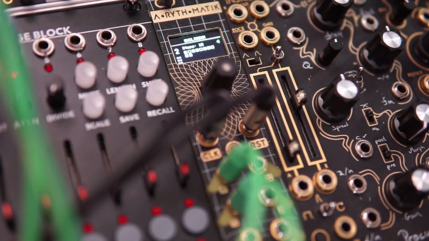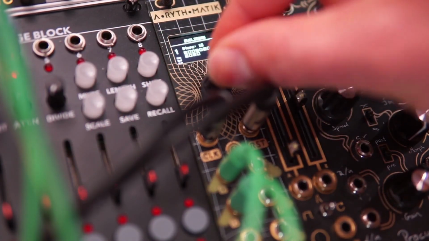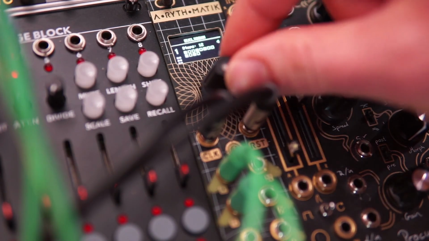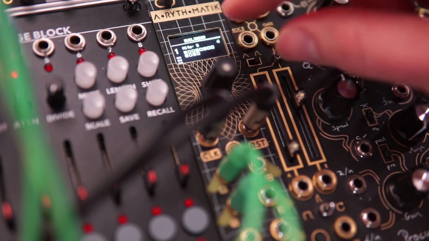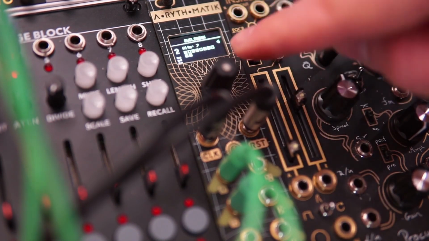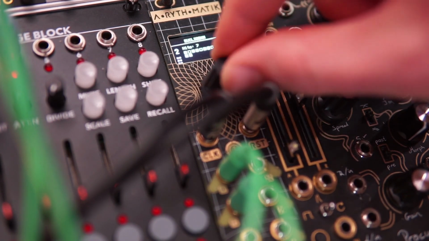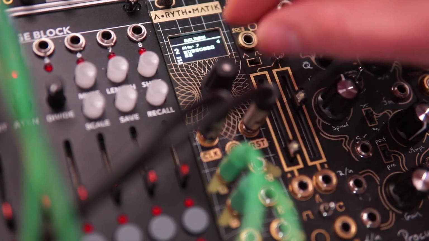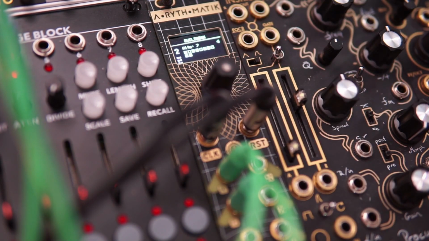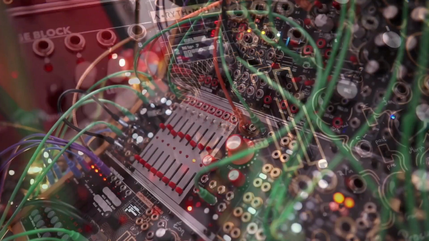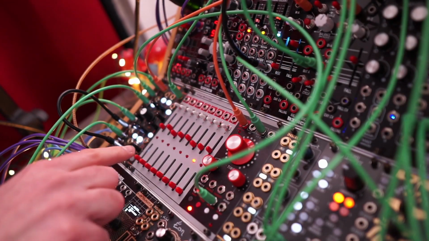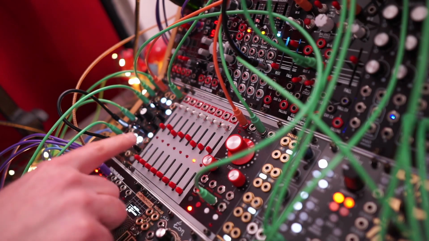And here I have 2 different rhythms. On the first channel, I have 12 steps with 5 hits. And on the second channel, I have 10 steps with 7 hits. So again, 2 Euclidean sequences. And in this case, they are the clock signals for 2 sequencers.